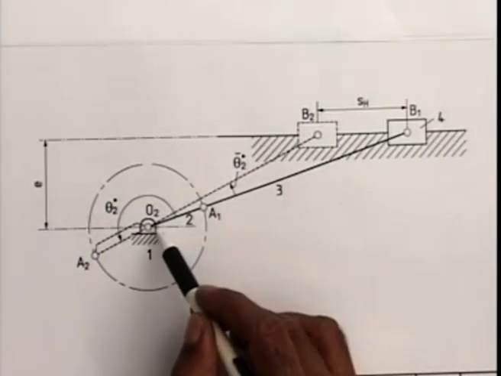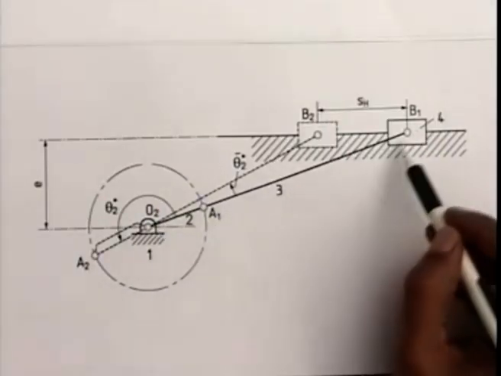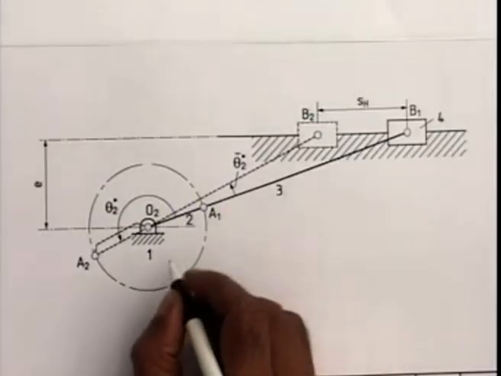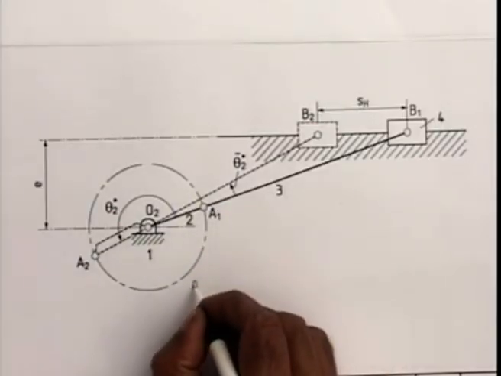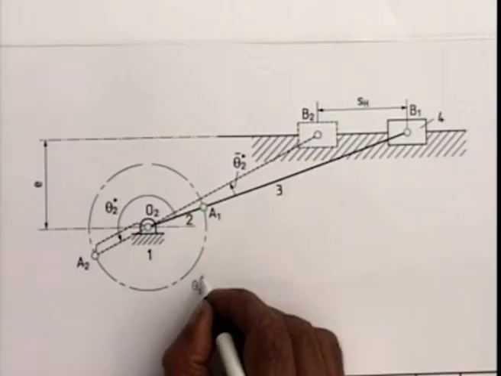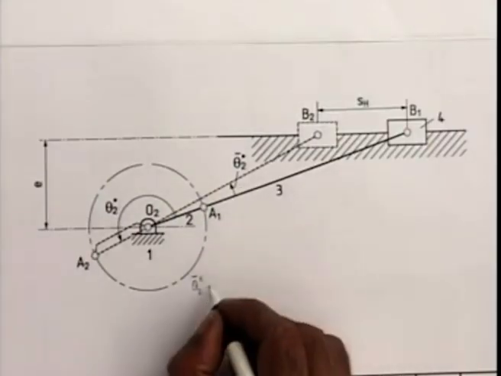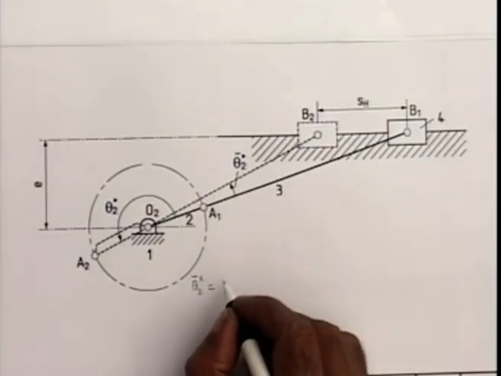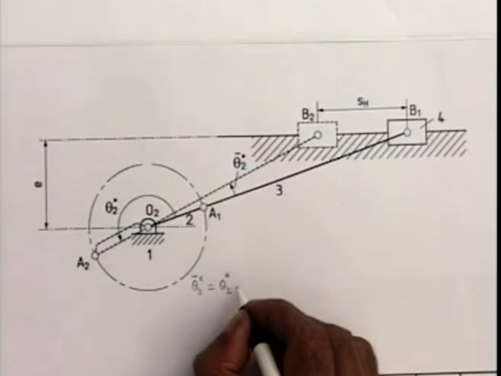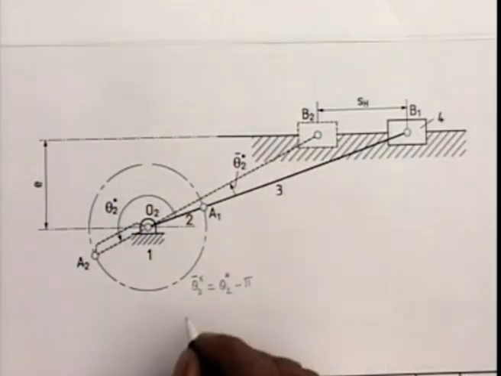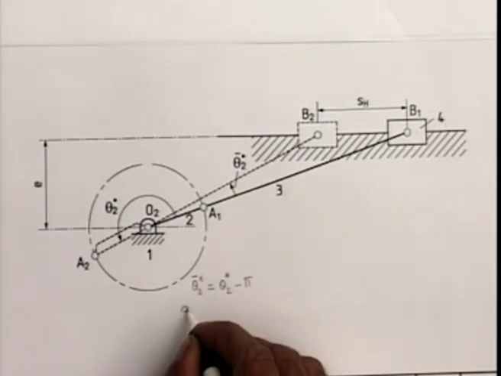So, theta 2 star bar, this angle, is theta 2 star minus pi.